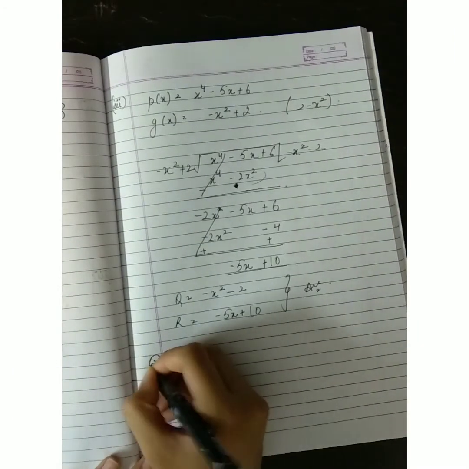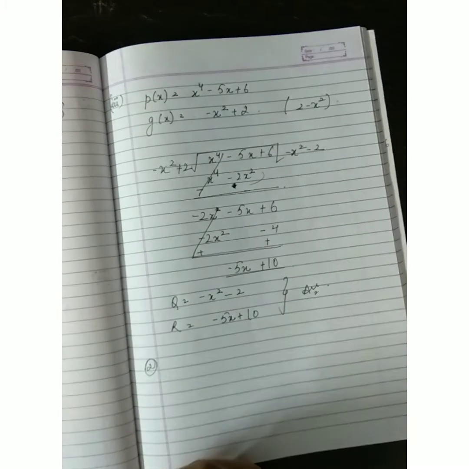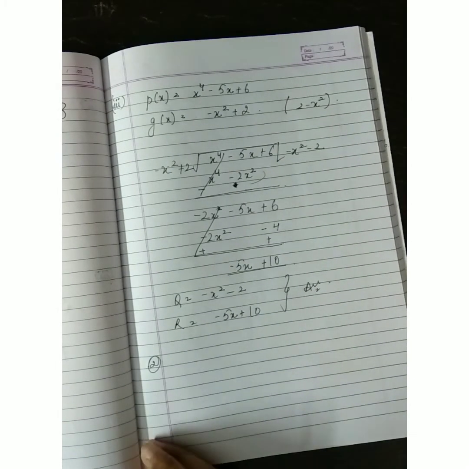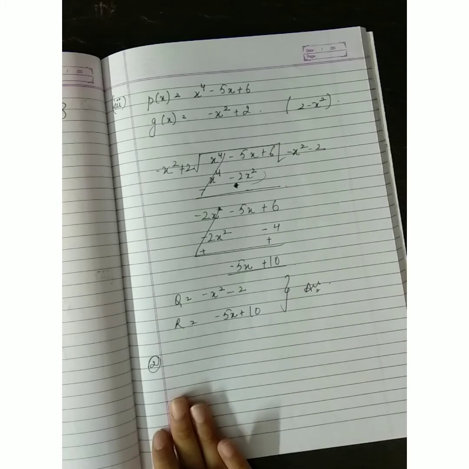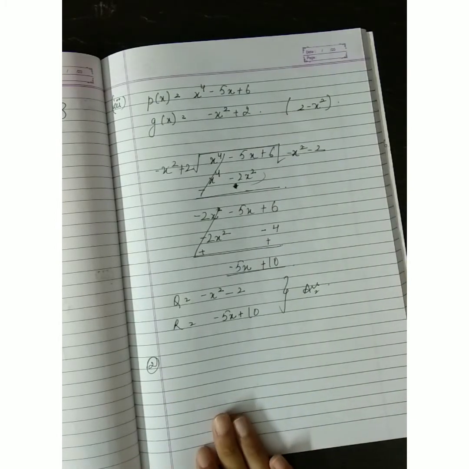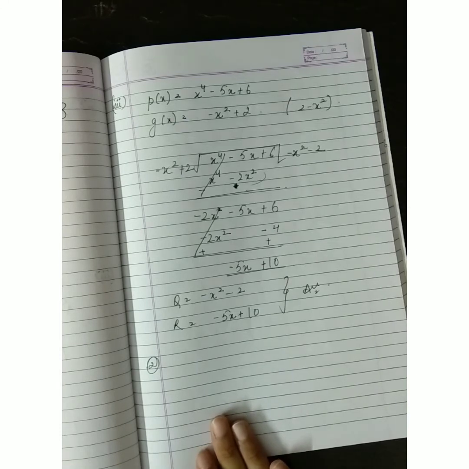Now our second question is, check whether the first polynomial is a factor of the second polynomial by dividing the second polynomial by the first polynomial. The second question is the same as the first one, but in the first one they were asking us to find the remainder, and in the second question we are asked to find whether the first polynomial is a factor of the second polynomial or not.